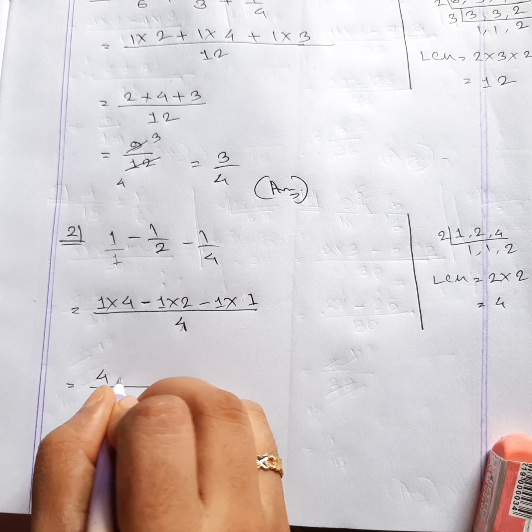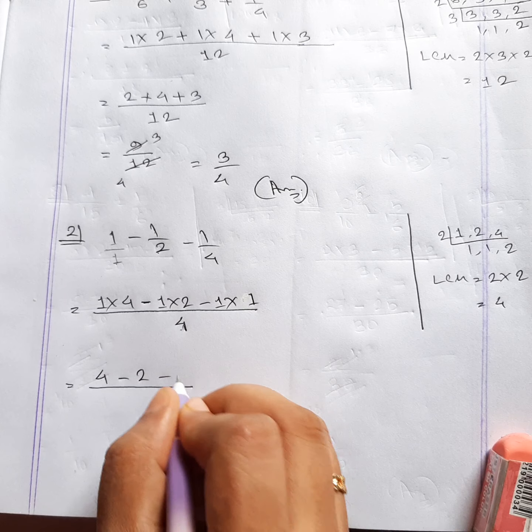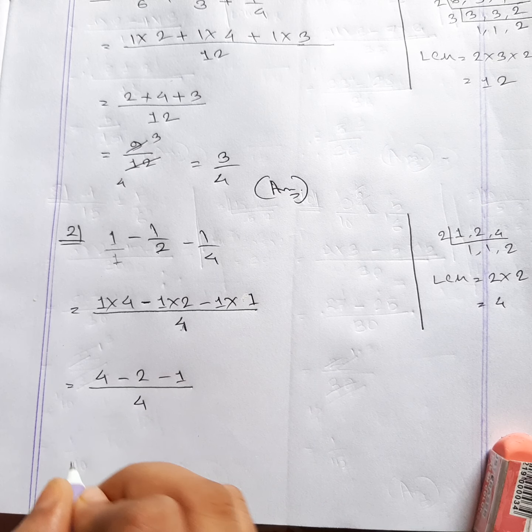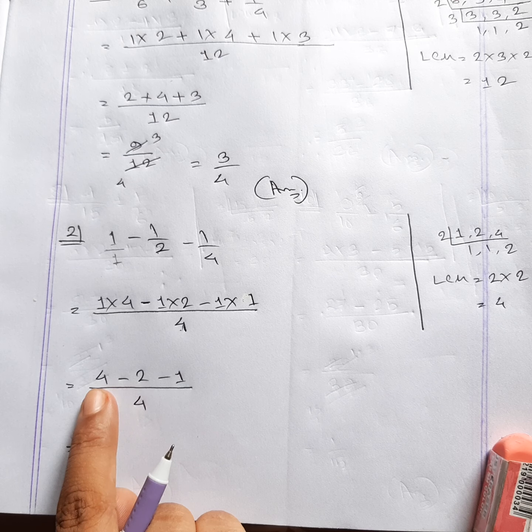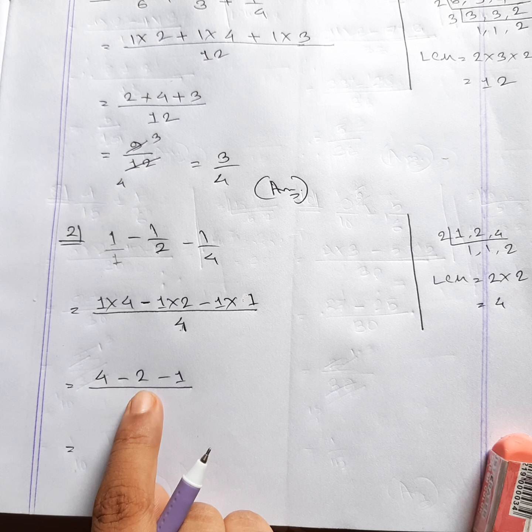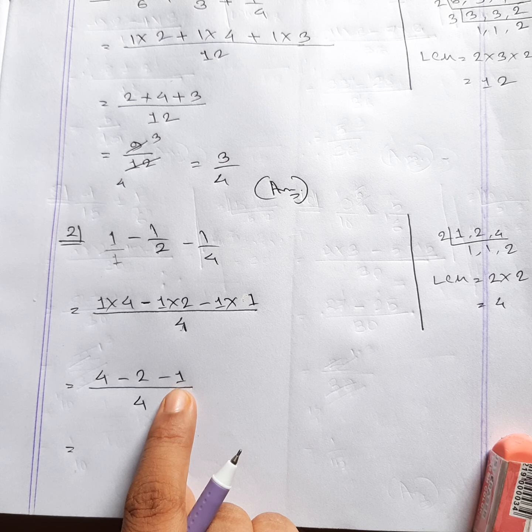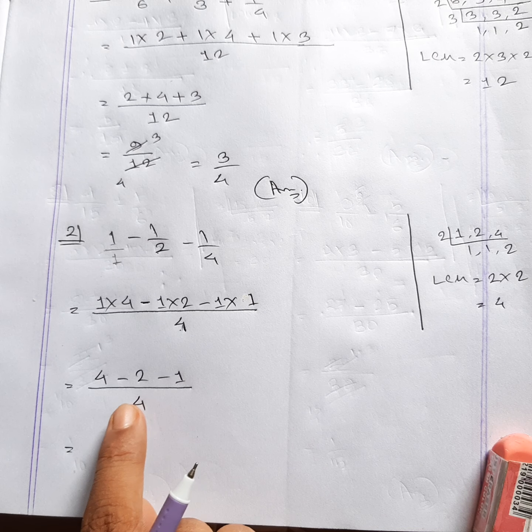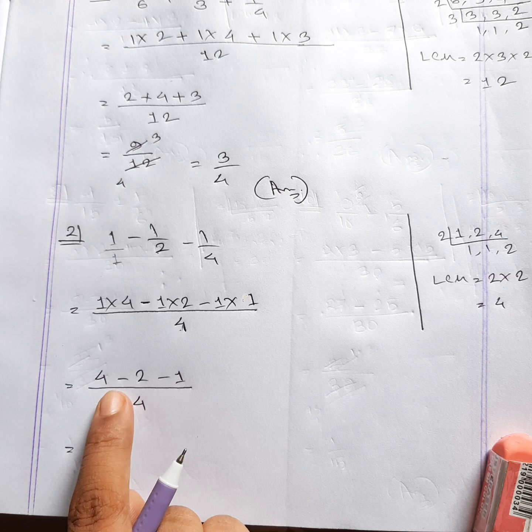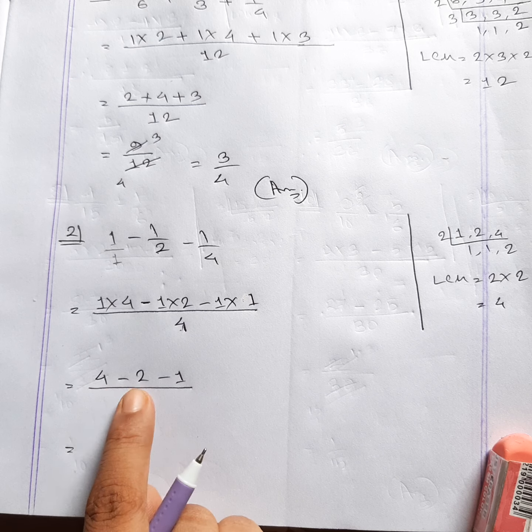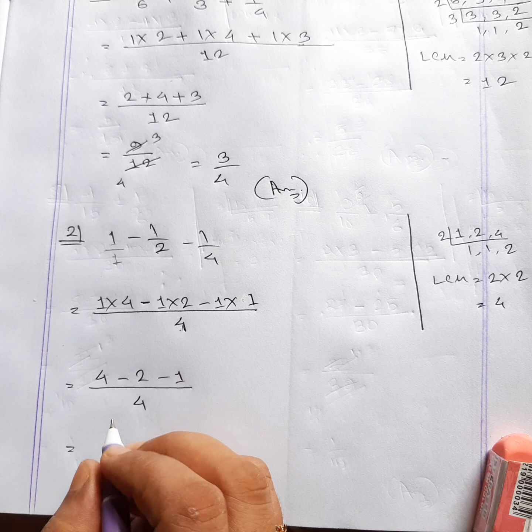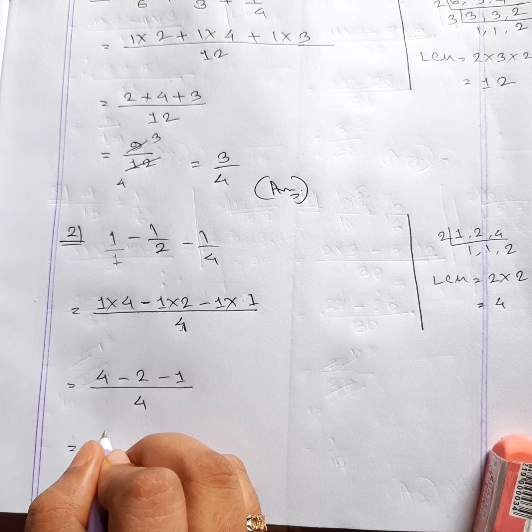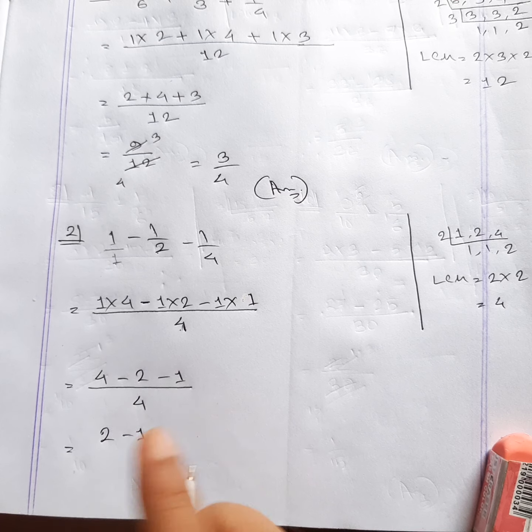So 4 ones are 4, minus 2 ones are 2, minus 1 ones are 1. There is a small trick I want to tell you. 4 is a positive number, 2 is a negative number, and 1 is also a negative number. At first, we will do the first two, a positive number and a negative number. If we subtract 2 from 4, our answer will be 2. Again, minus 1, we will write it down over here.